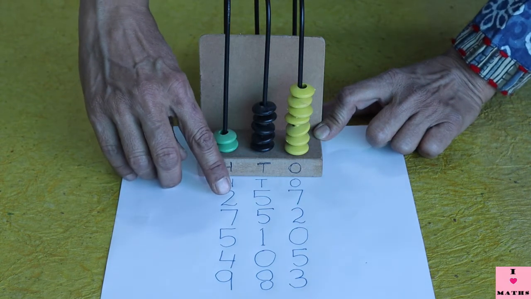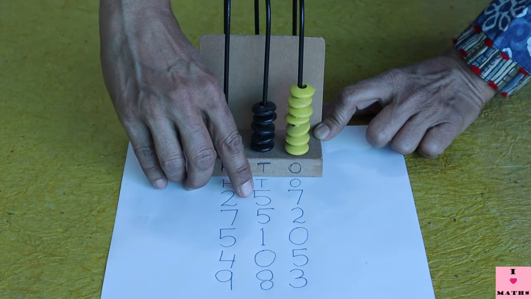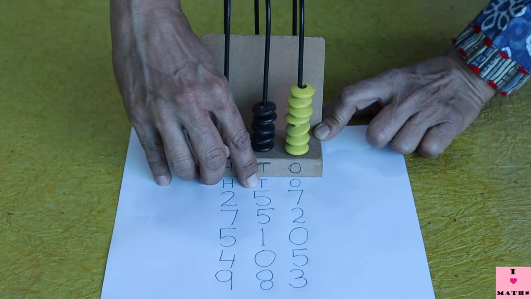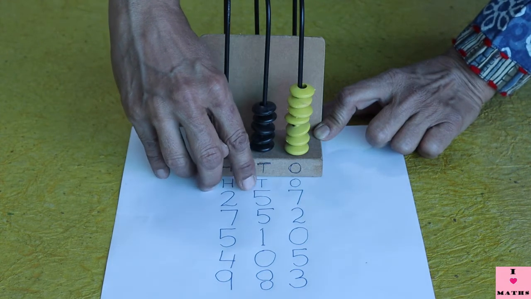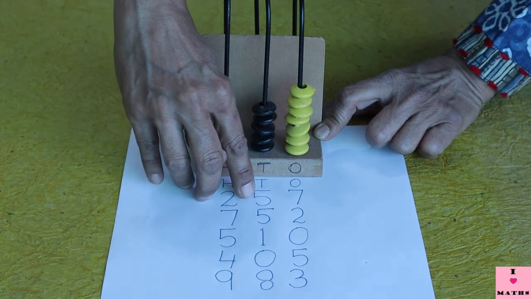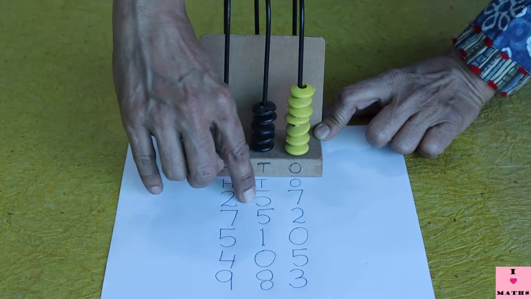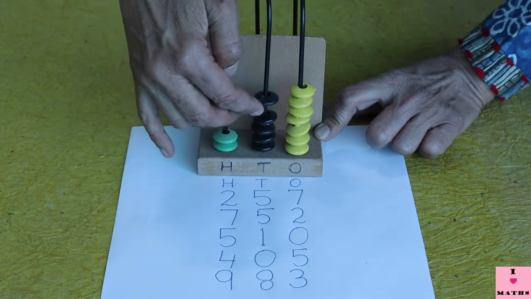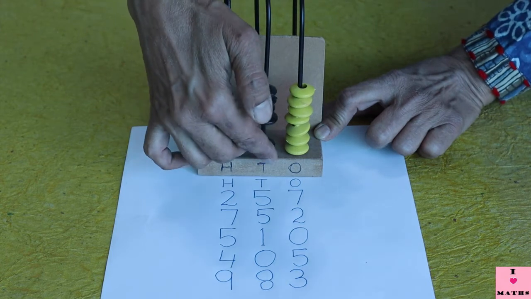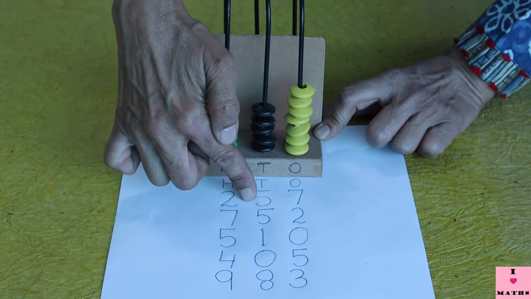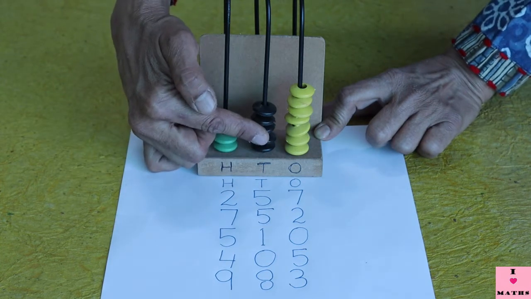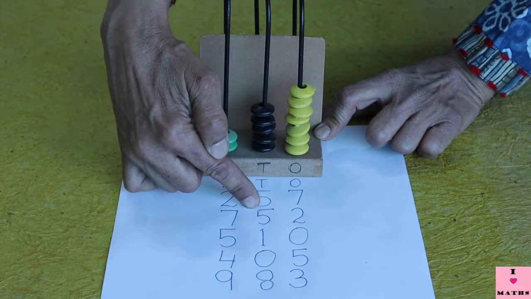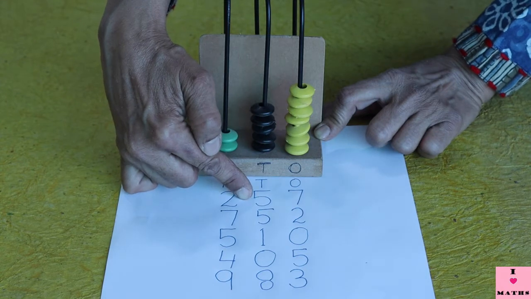So children, this was about 2. Now let us come to 5. Now the digit 5 is at tens place. So the place of digit 5 is tens. The place value, what is the value of 5? Since it is at tens place, it will be 10, 20, 30, 40, 50. So the place value of digit 5 is 50 or 5 tens. And the face value of digit 5 is 5 itself.